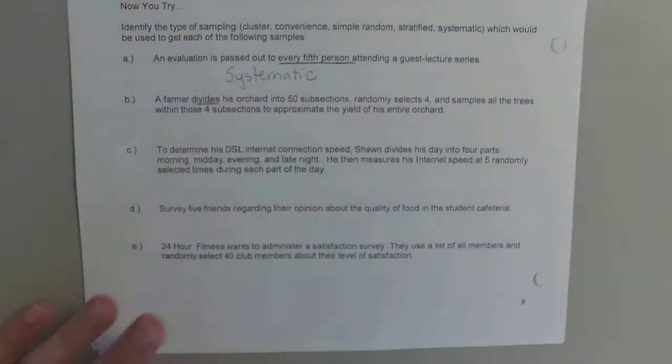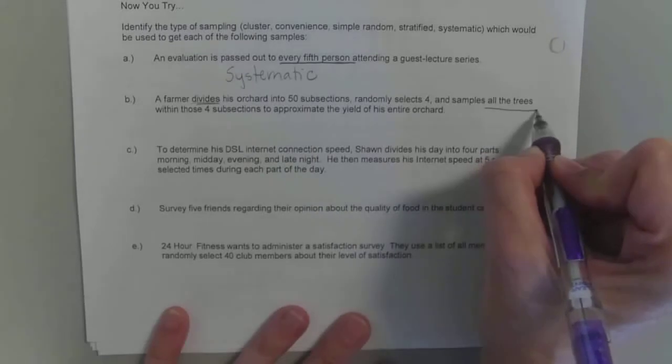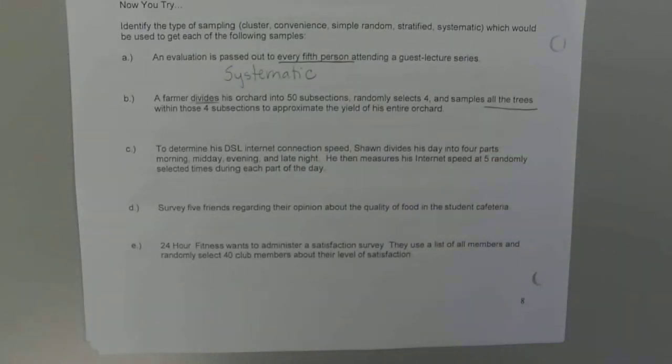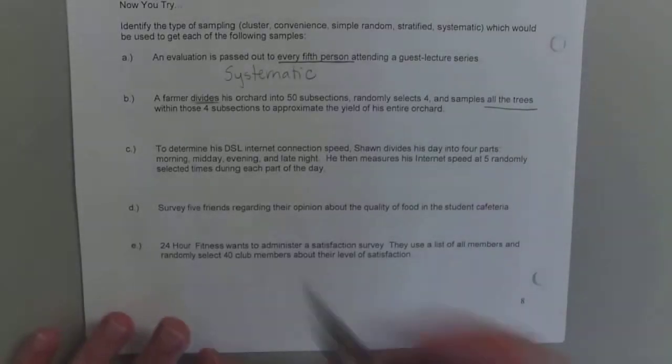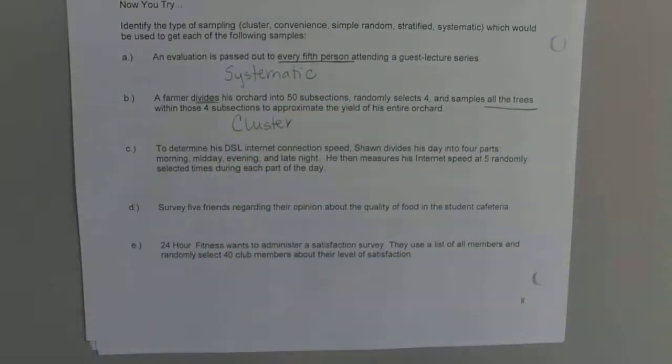B, a farmer divides, so notice that, we have division. He divides his orchard into 50 subsections, randomly selects 4, and samples all the trees within those 4 subsections to approximate the yield of his entire orchard. So which one do you divide but then select all of them? Cluster. And at first, it kind of fooled me because I read that he divides his orchard into 50 subsections, randomly selects 4, and I'm like, oh, it's random sampling. But that's just the 4 he's looking at, and then he chooses all of them, okay?